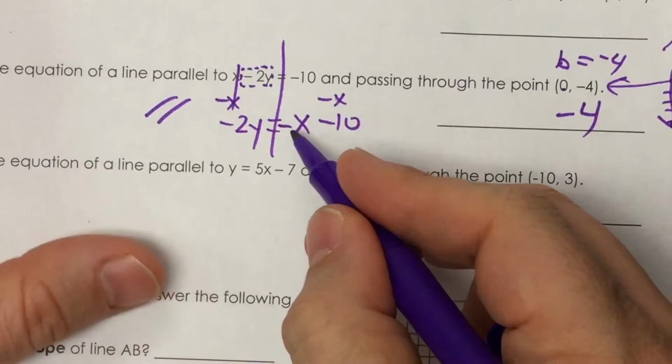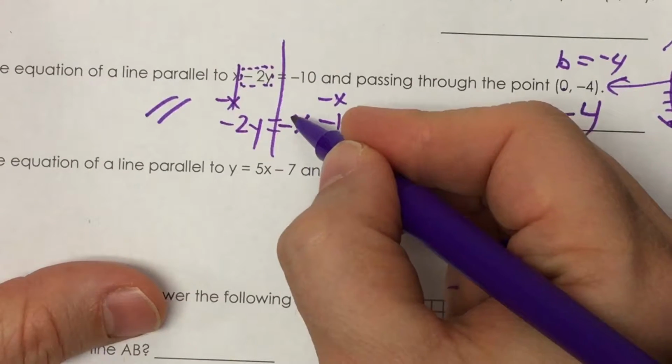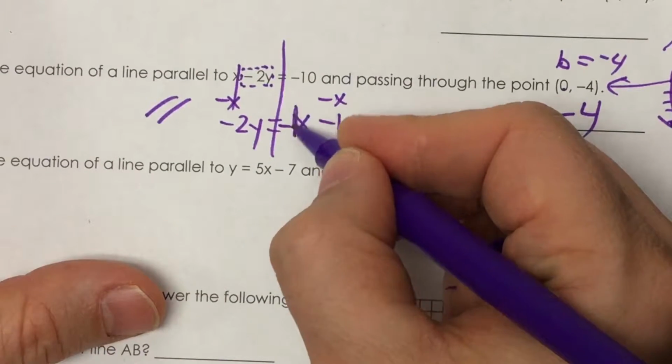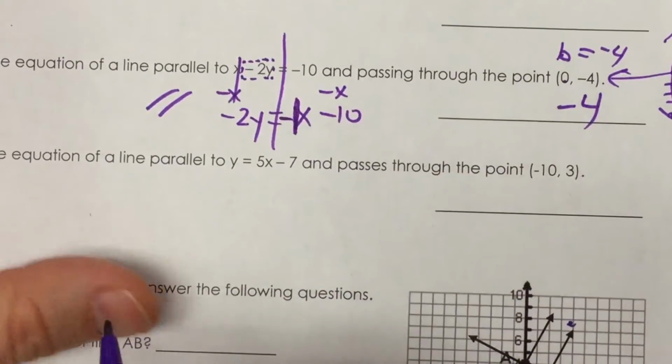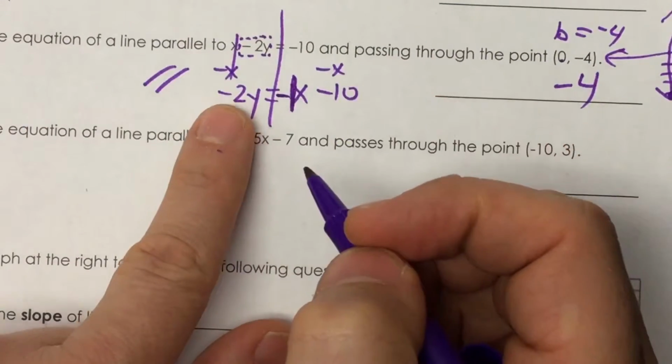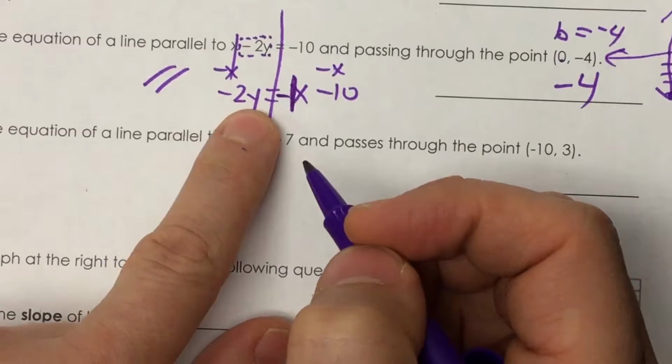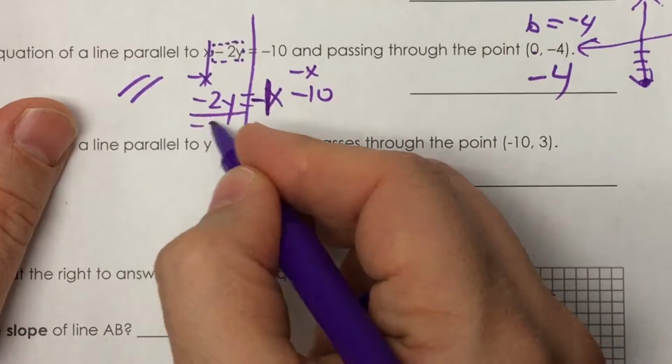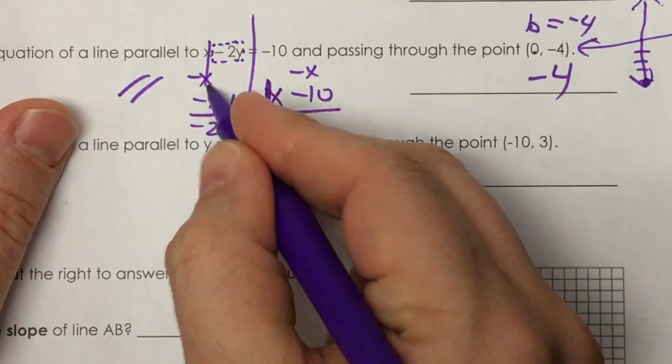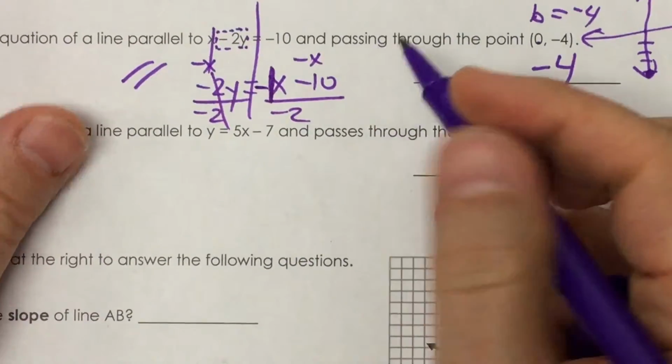Now what is the number with the x? It's a little invisible 1, and that's really important to remember because you're going to need that 1 in just a second. Okay, the way I get rid of that -2 that's being multiplied to y is I do opposite math, which is divide by -2. That cancels.